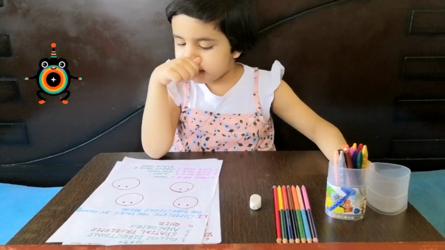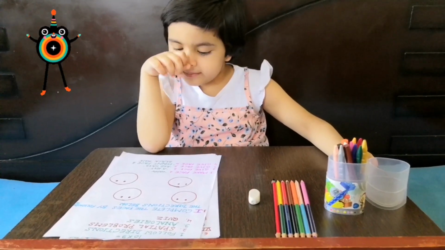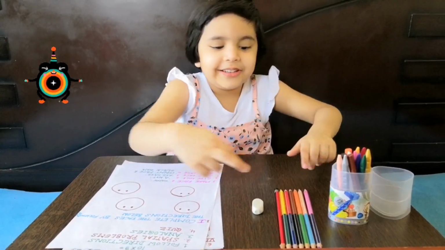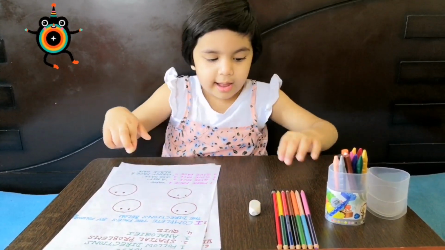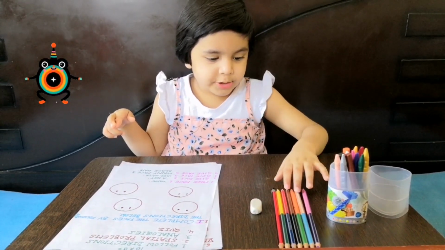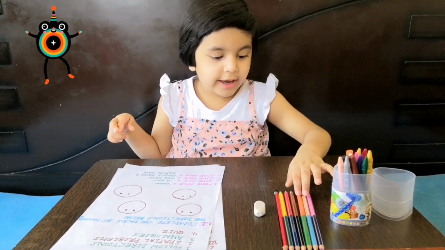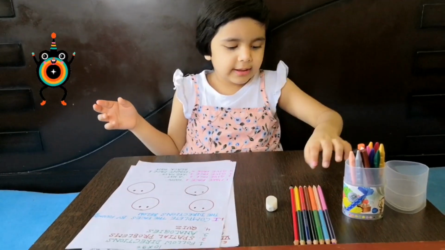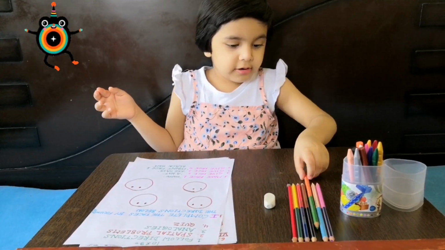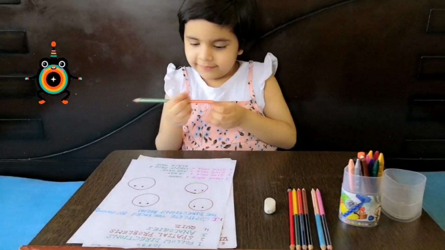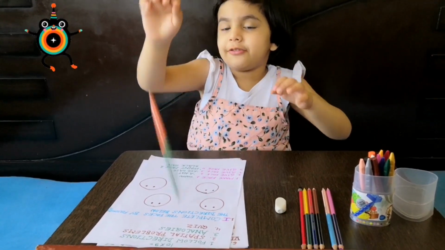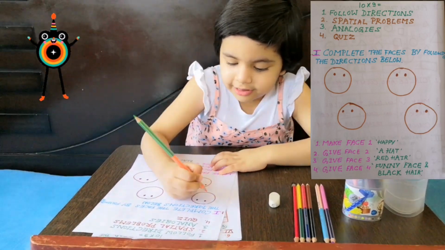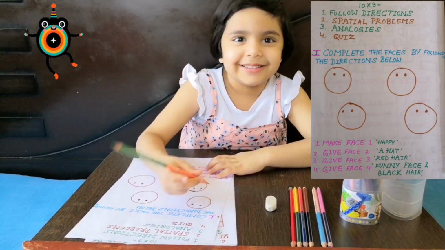Let's take one of my color things. Make face one happy. Ooh. It's time to use my double pencil. I like red and orange, but which one should I choose? Maybe I should take the orange with green. Which should I choose out of these? Oh, I choose the orange actually. So let's make the face one happy. Yay!